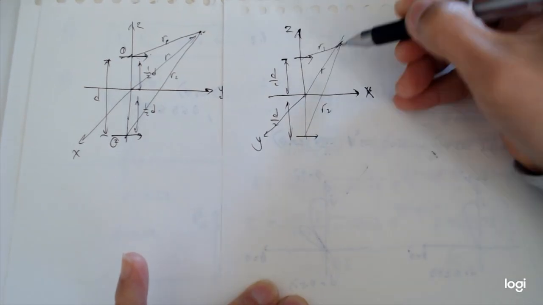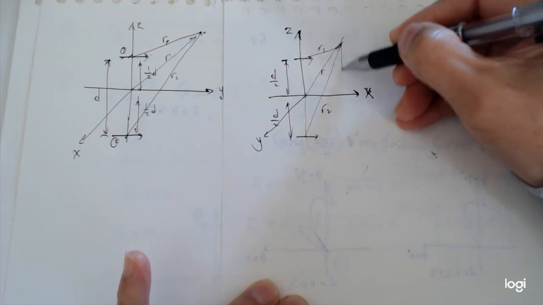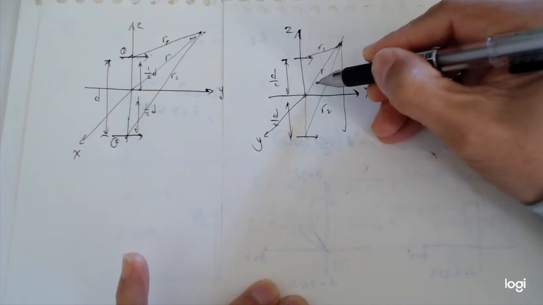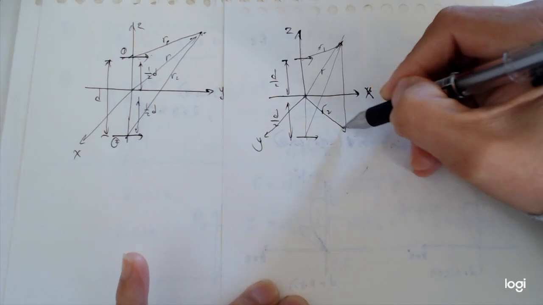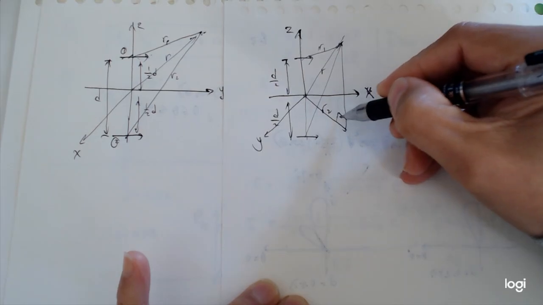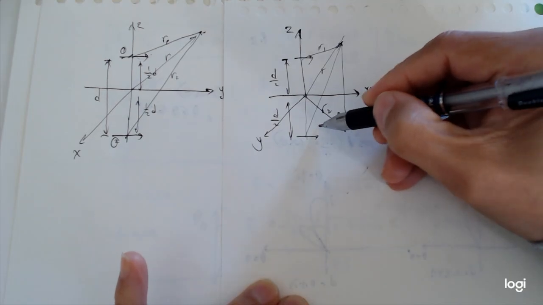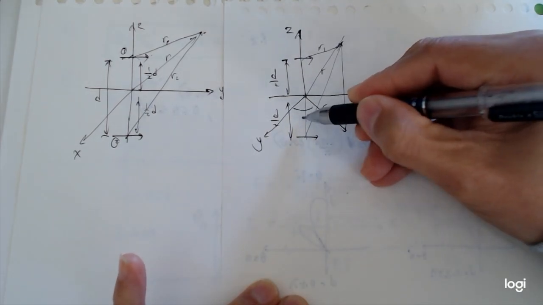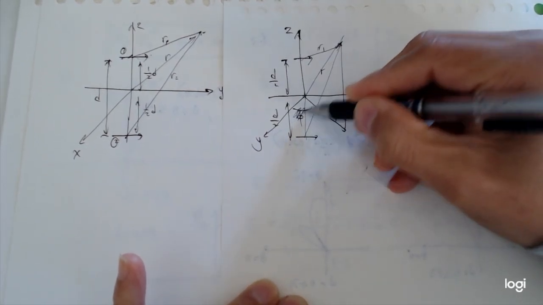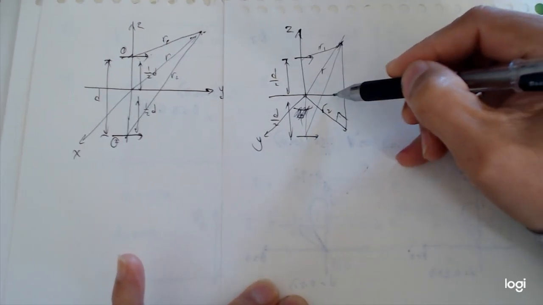and assuming that the observation point will produce a perpendicular projection, and in this case the angle here is phi. The angle here is not phi. The axial angle should be measured from the x-axis.